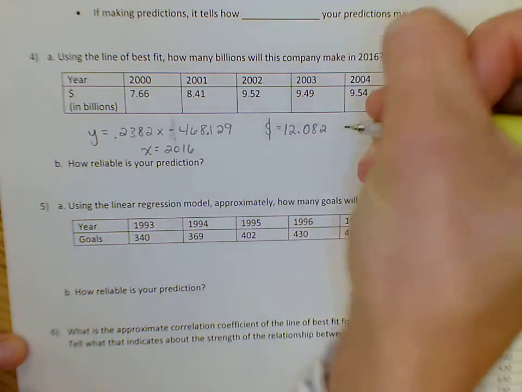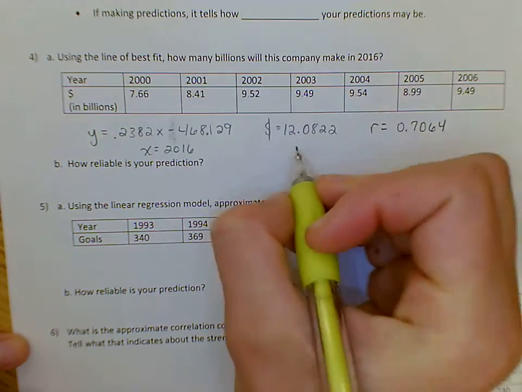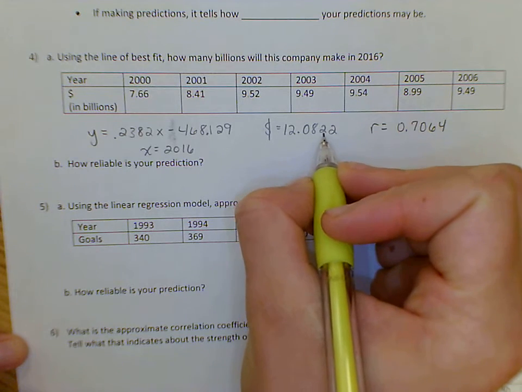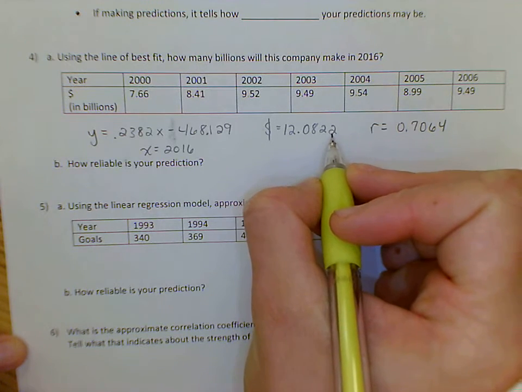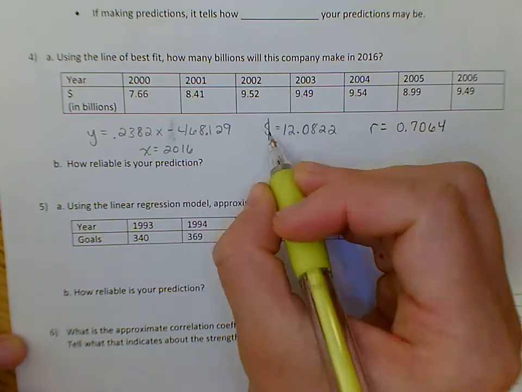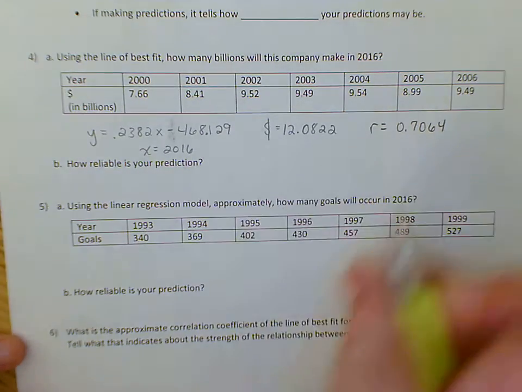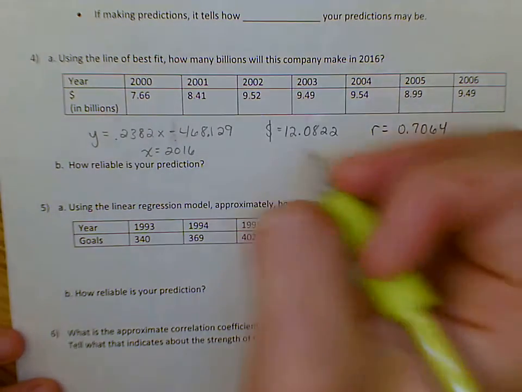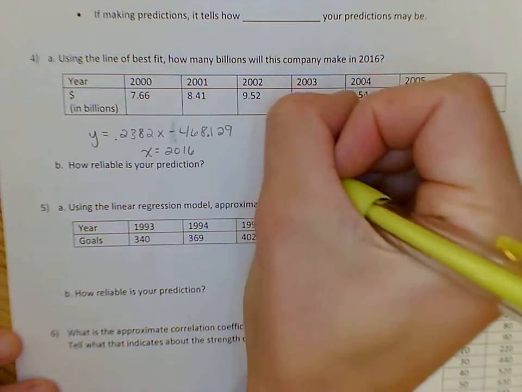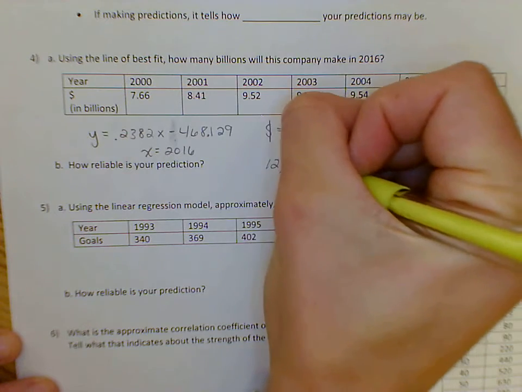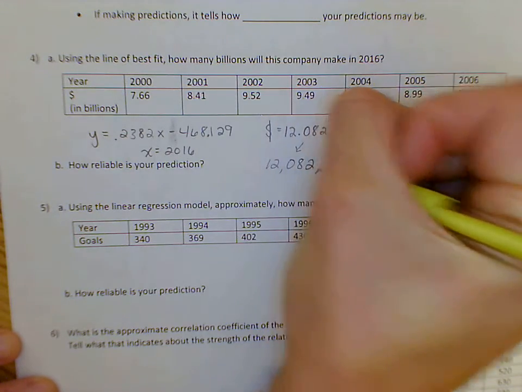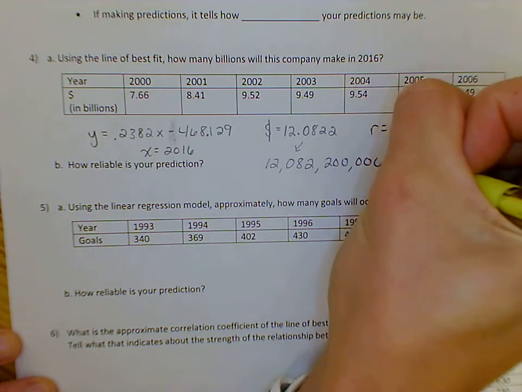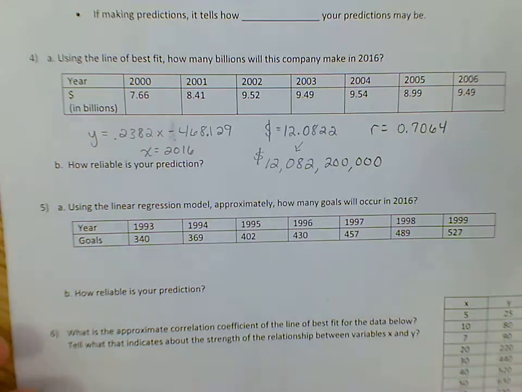And then, so 12 billion, and that would be 82,200,000. Okay, and if you didn't know how to do that, you just multiply it times 1 billion, and it'll give you that. So changing that, it'd be 12 billion 82,200,000. That's what that number would look like. So that's a big number, okay?